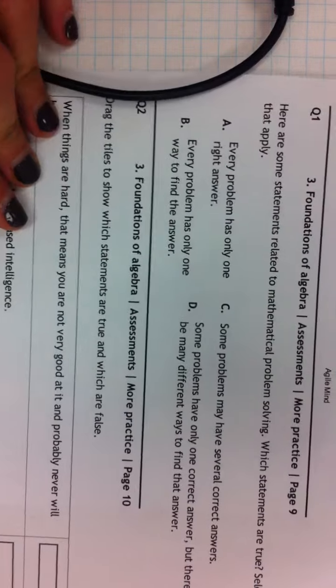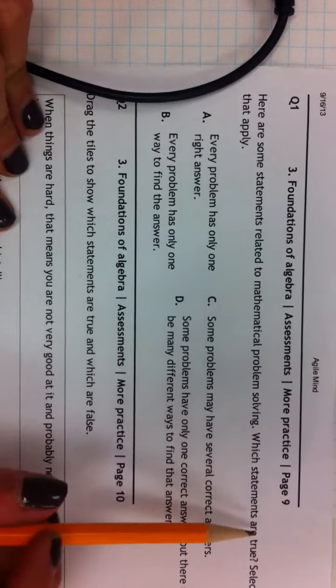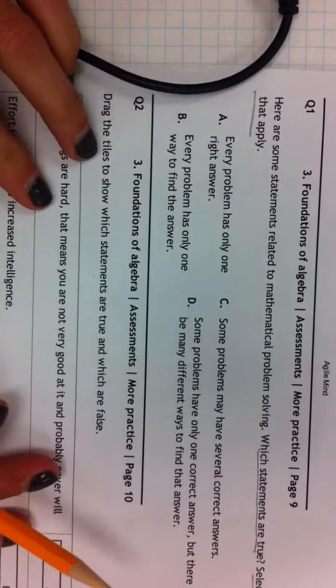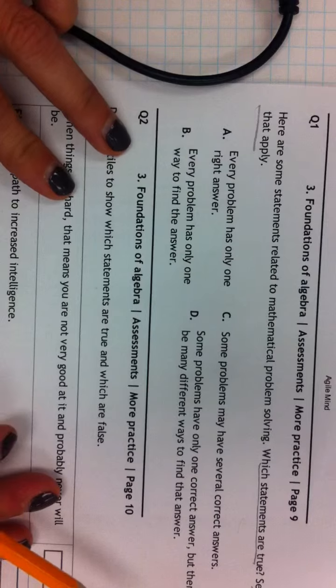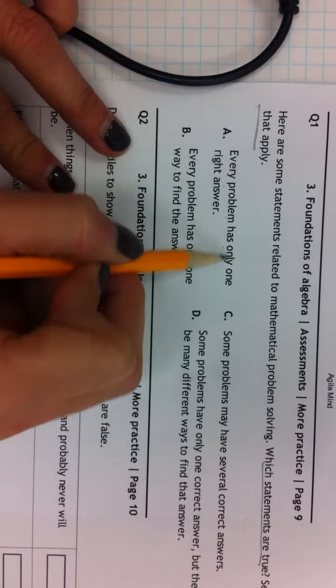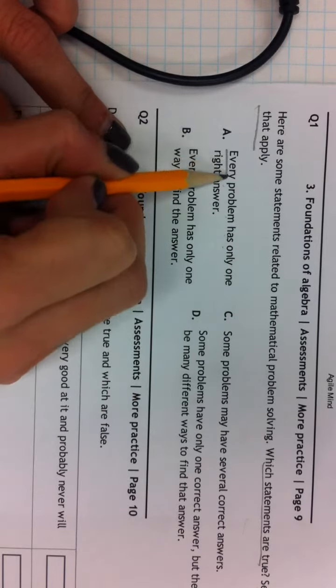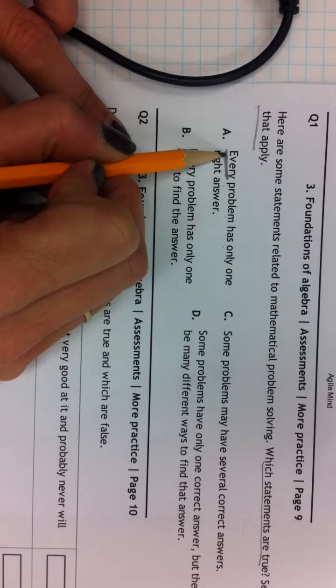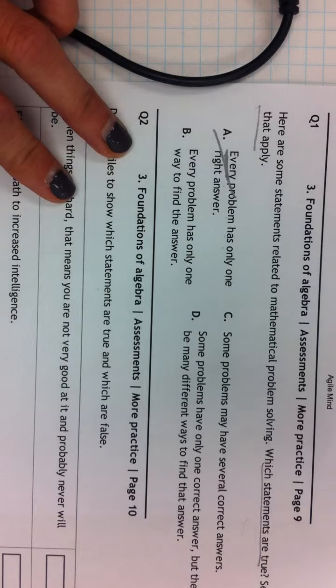Okay, on to page 9. Here are some statements related to mathematical problem solving. Which statements are true? Select all that apply. Remember, when you see those words, select all that apply, it means there's probably more than one of these that are right. Every problem has only one right answer. Not every problem. Remember when I asked you an open-ended question and you guys give me different answers? They sound a little bit different, but they're all right, so no.